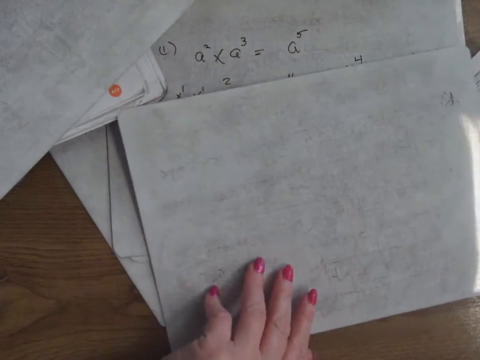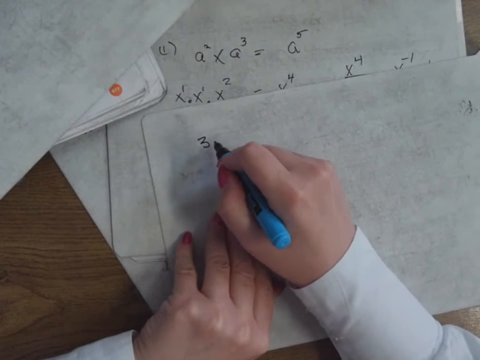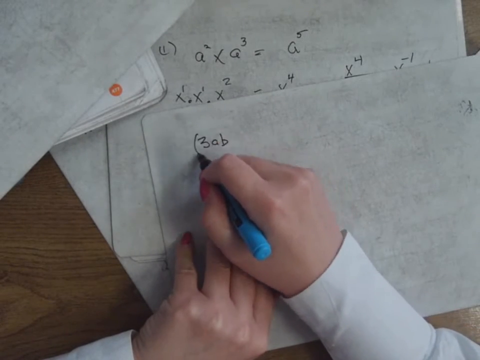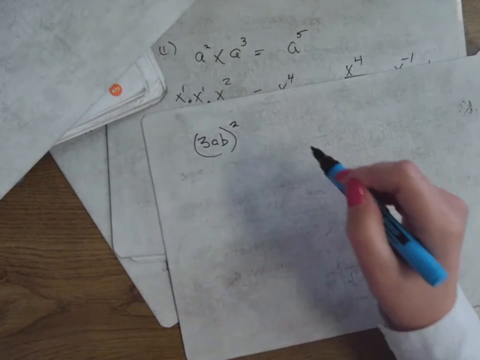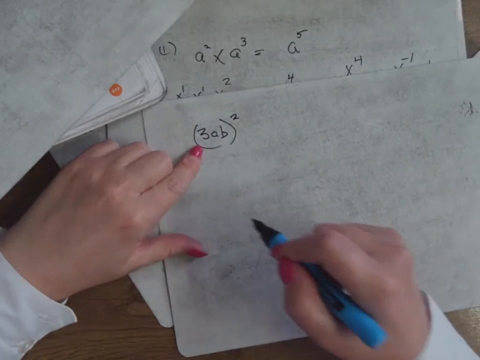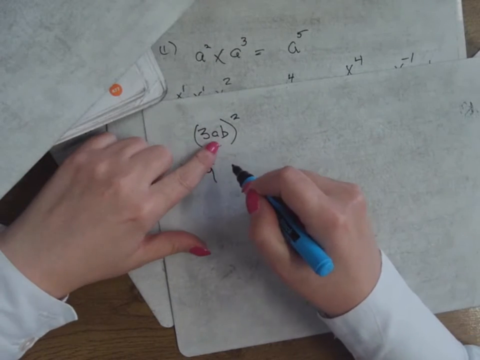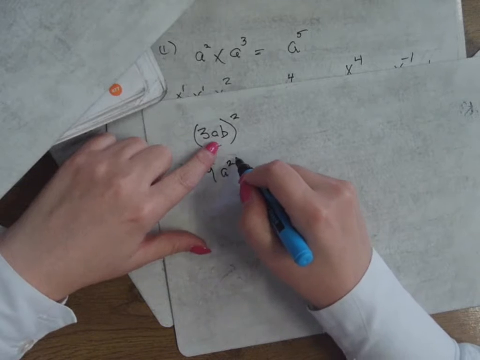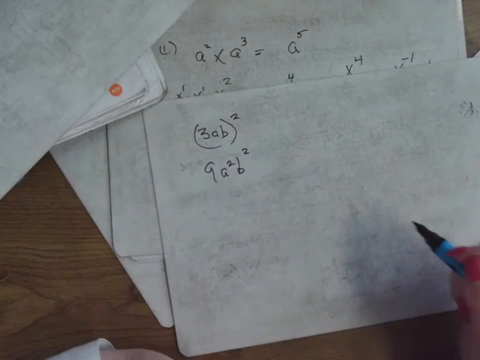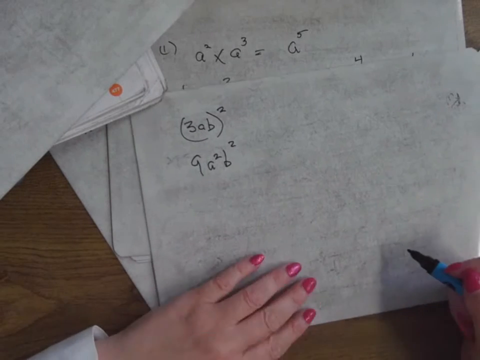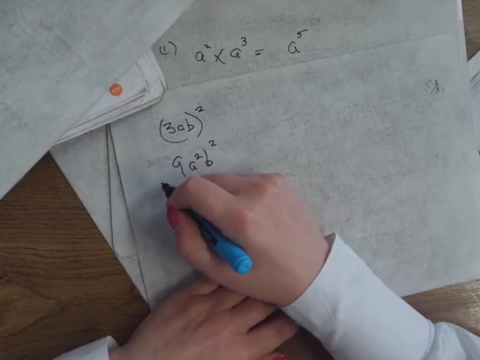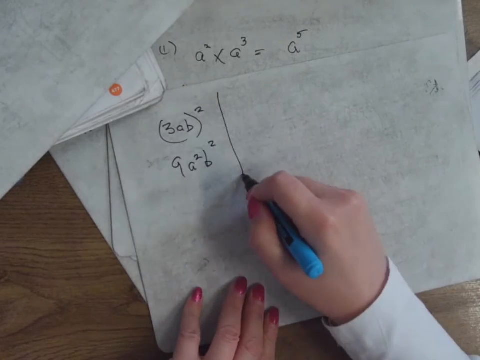Next one is (3ab) all squared. So that means you square everything. So you square the 3 and you get 9. Square the a, you get a squared. Square the b, you get b squared. Are we all good with that? Right, okay. That was the rule we did just there a minute ago.